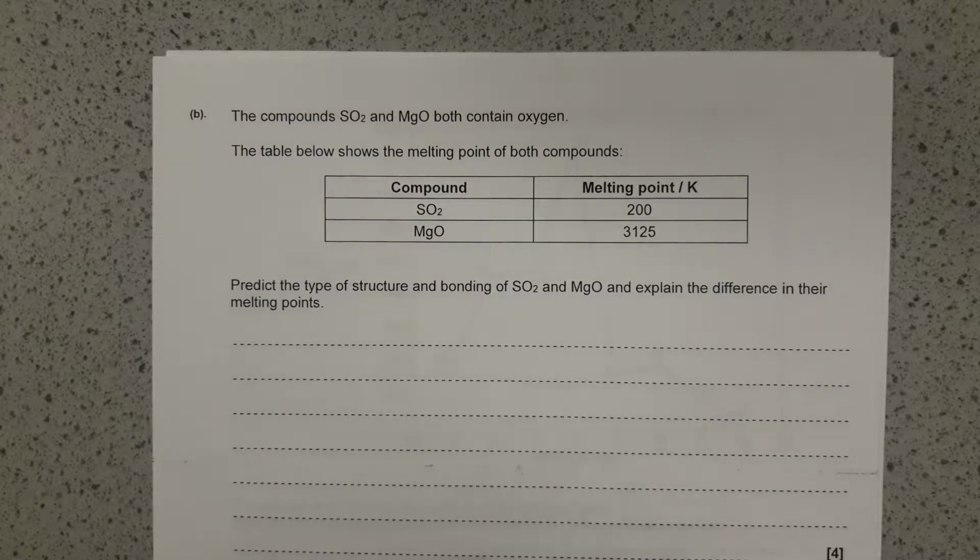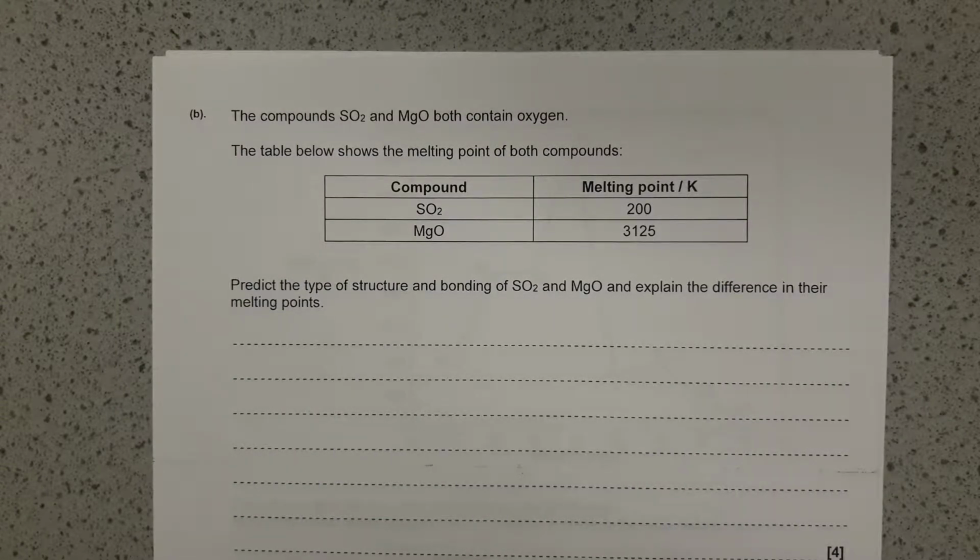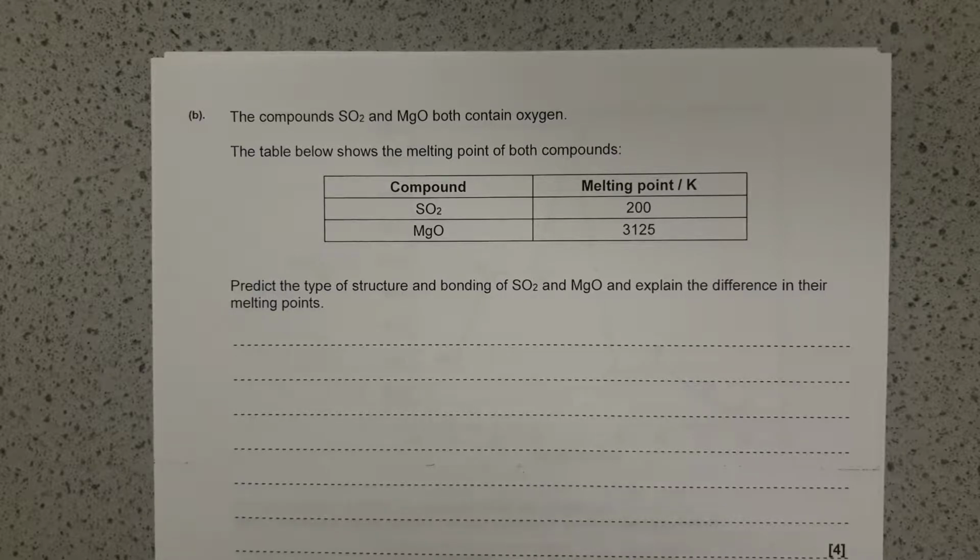Question 3b. Compounds of SO2, sulfur dioxide, and magnesium oxide both contain oxygen. The table below shows the melting point of both of those compounds. Predict the type of structure and bonding of SO2 and MgO and explain the difference in their melting points.